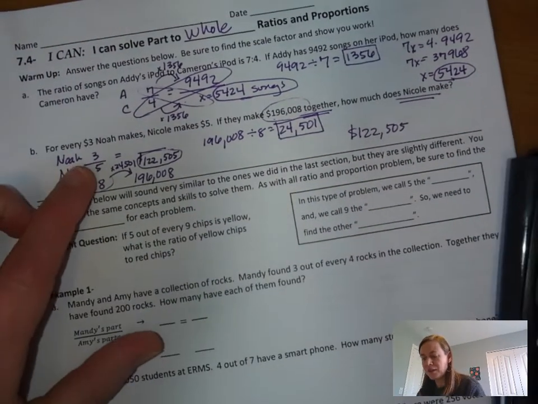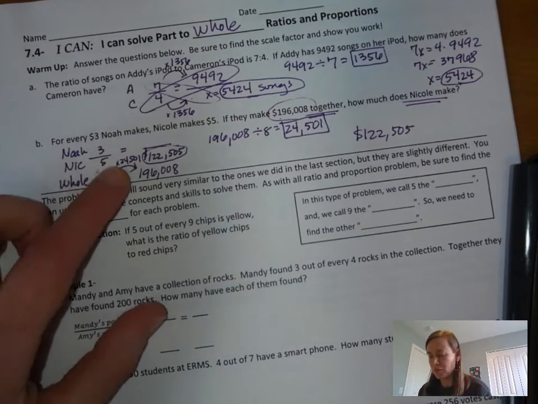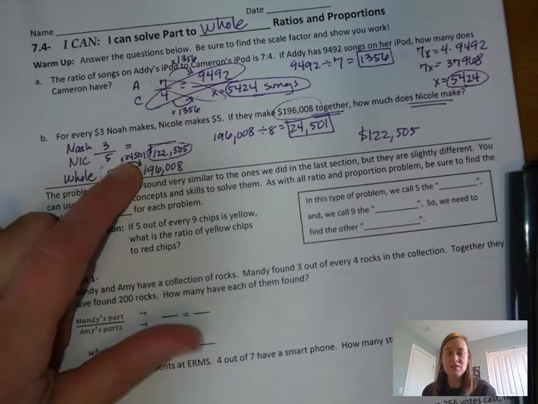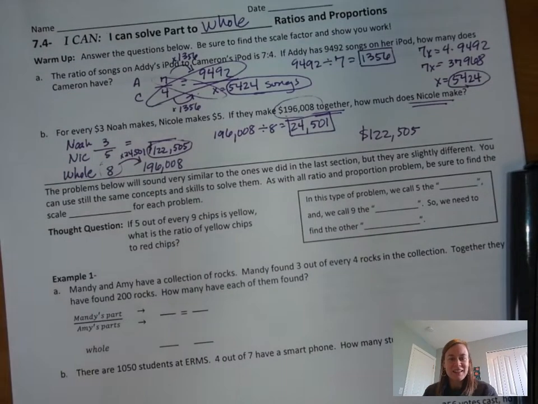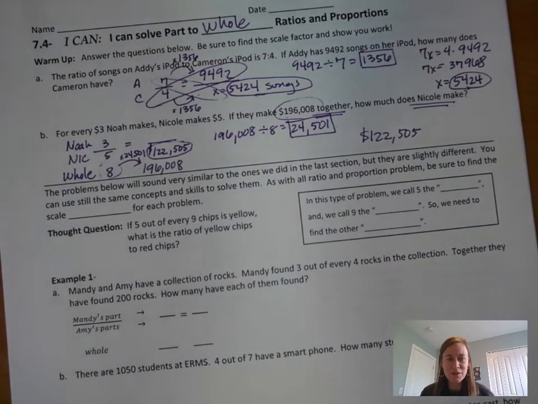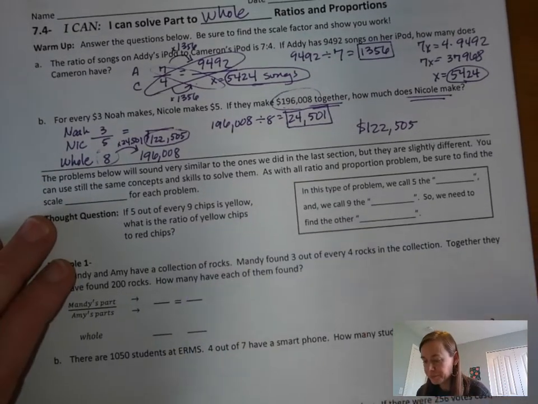All right, so that is the answer to your question of how much Nicole makes. If we needed to find out how much Noah had made, we would have just multiplied that by that same 24,501, by that same crazy big scale factor. Okay, let's continue on and start talking about these part to whole ratios.